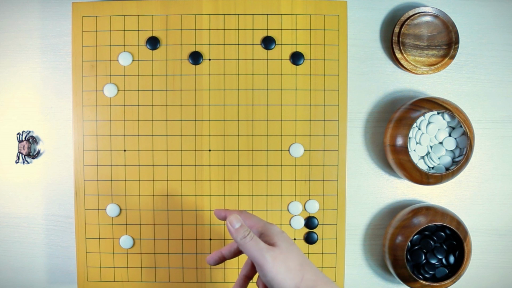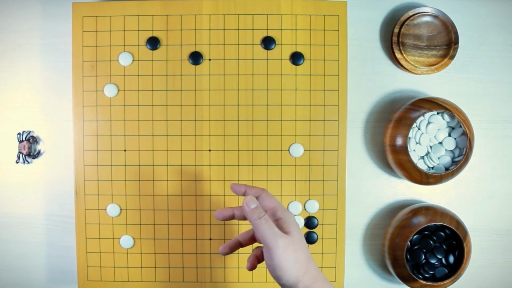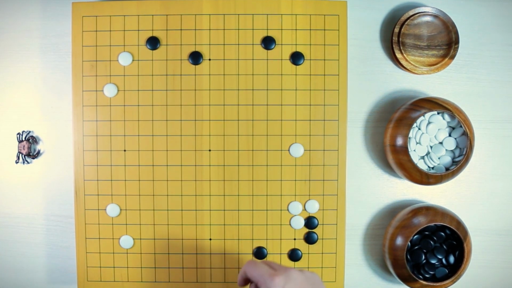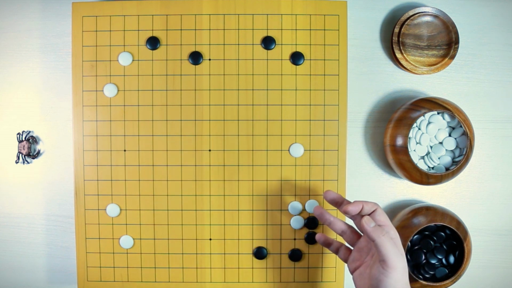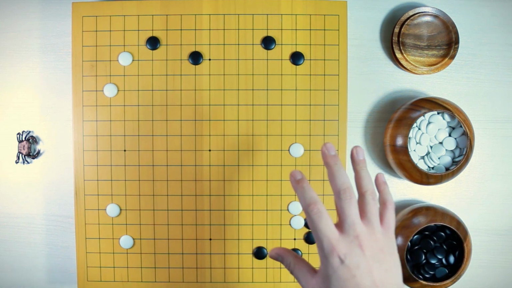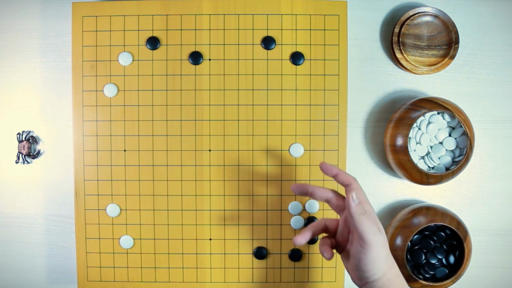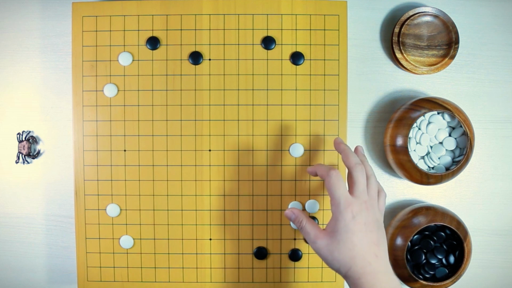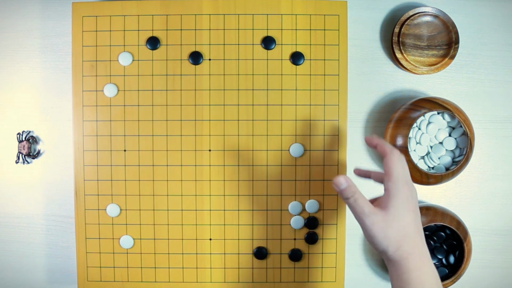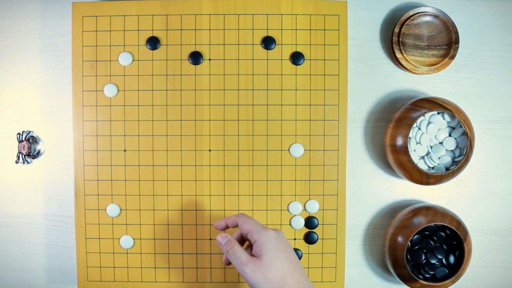Add the komi, that's like 29.5. Let's call it 30. And black is leading by 3 points. So this game is good for black. I hope that explains the Lee Chang-ho system. It is a combination of basic counting, half and half, and multiplication method.